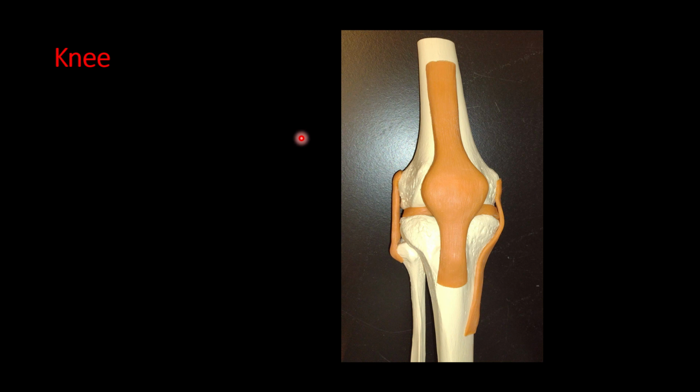The knee joint is one of the most complicated joints in the body. It has a lot of features. So this is the anterior view. This is the quadriceps tendon. So from the four muscles comes a tendon and attaches to the patella anteriorly. This is the patellar ligament, so connecting patella with the tibial tuberosity of the tibia.